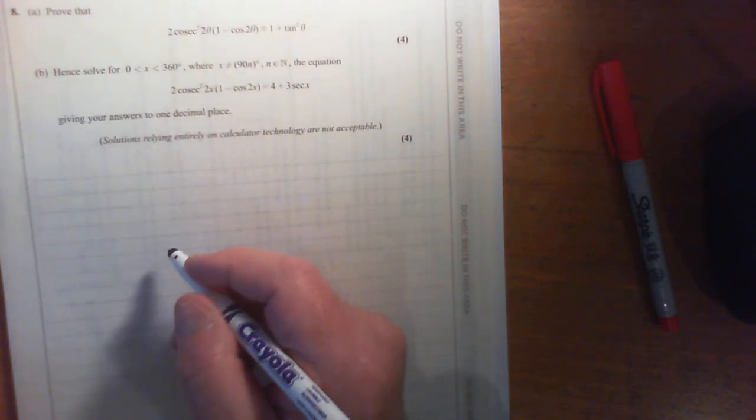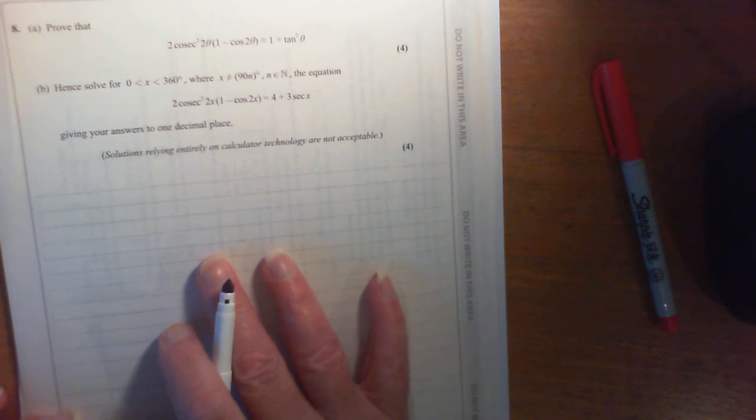Now this one. Obviously there's various different ways of doing identities like this. The way I would recommend is to realise that cosec can go underneath as a sine term.